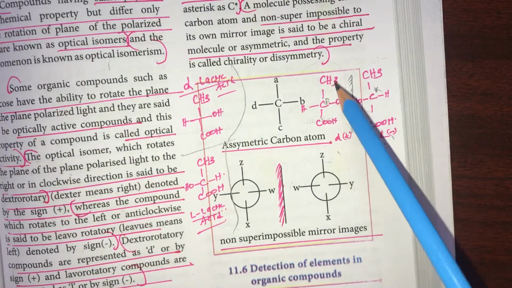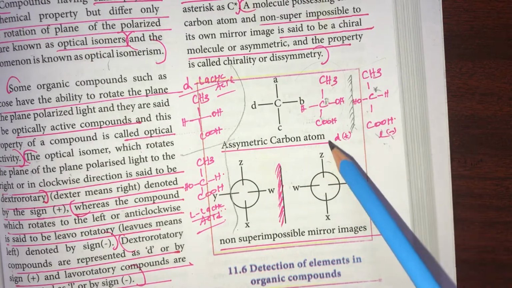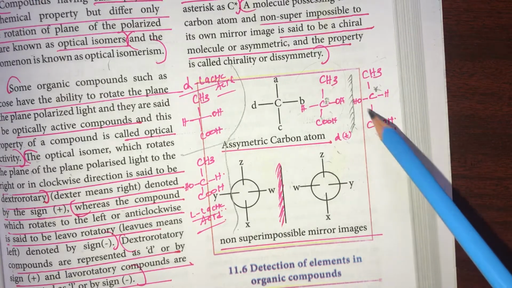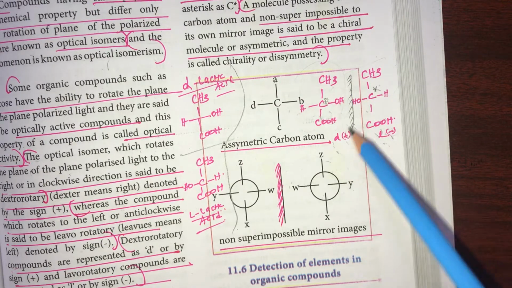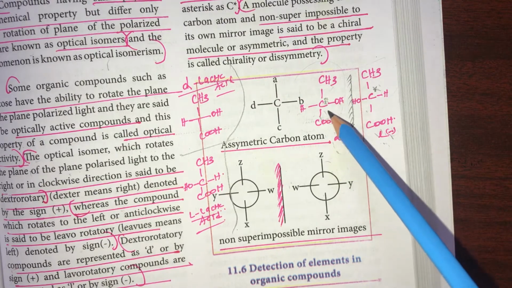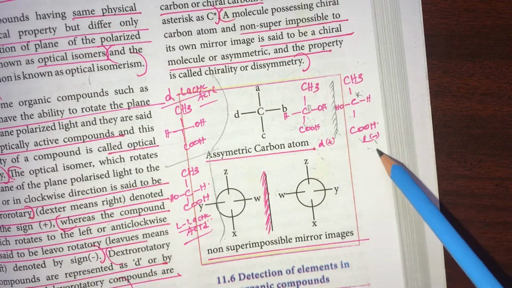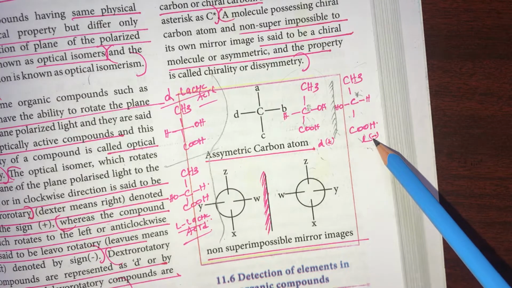For example, CH3CHOHCOOH: D-lactic acid and L-lactic acid, plus lactic acid and minus lactic acid. Lactic acid that rotates the plane polarized light to the clockwise direction is called D-lactic acid. Lactic acid that rotates the plane polarized light to the anti-clockwise direction is called L-lactic acid, or minus sign.